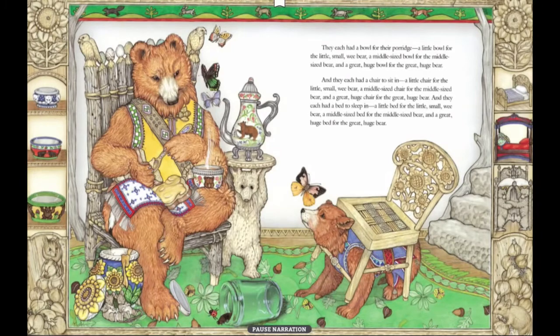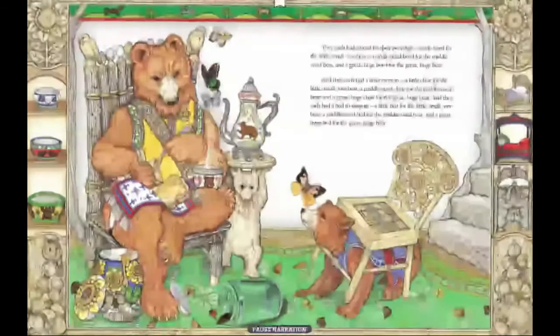And they each had a chair to sit in, a little chair for the little, small, wee bear, a middle-sized chair for the middle-sized bear, and a great, huge chair for the great, huge bear. And they each had a bed to sleep in, a little bed for the little, small, wee bear, a middle-sized bed for the middle-sized bear, and a great, huge bed for the great, huge bear.